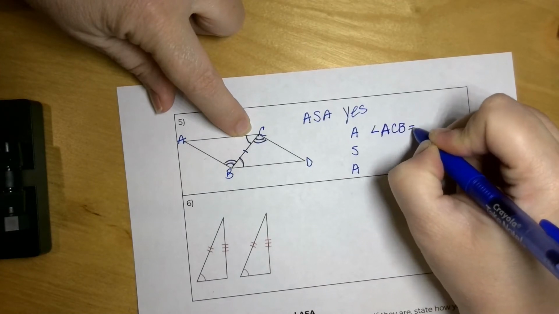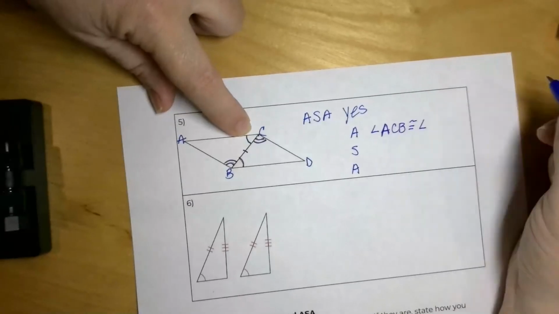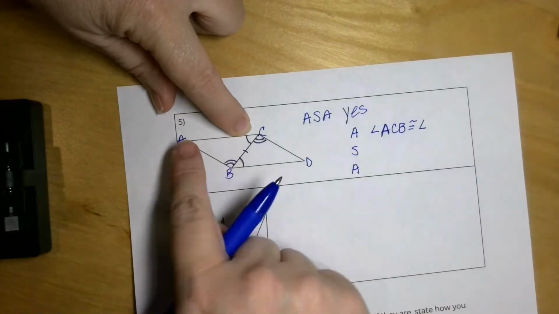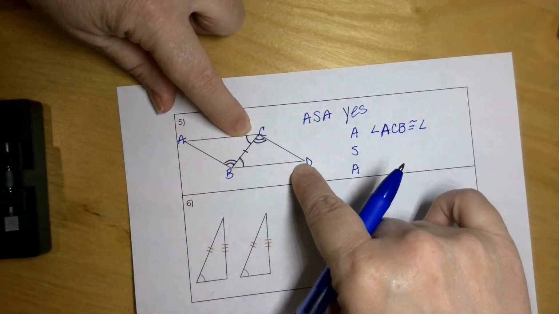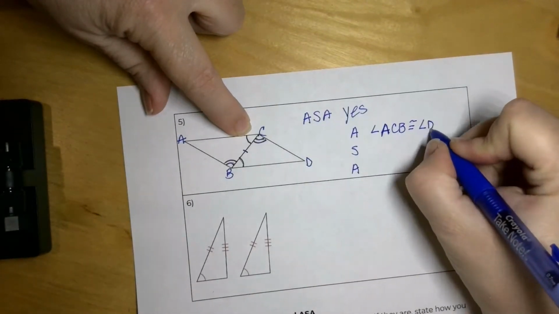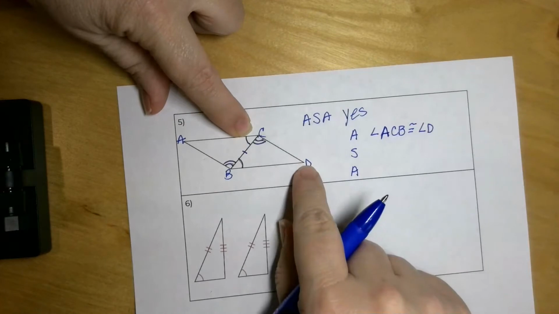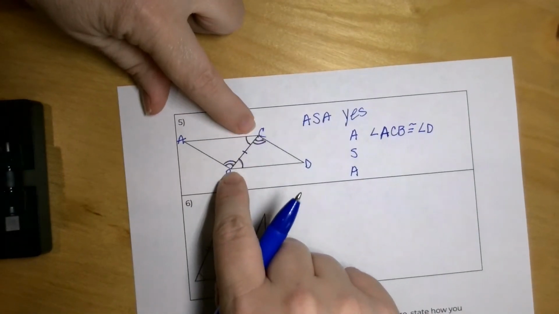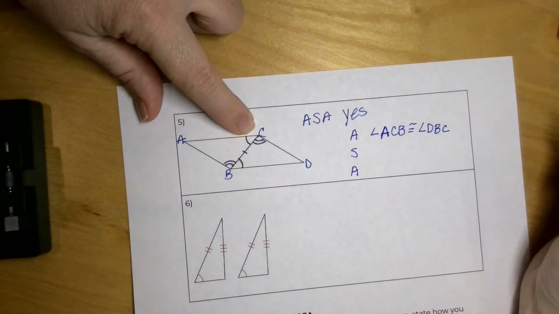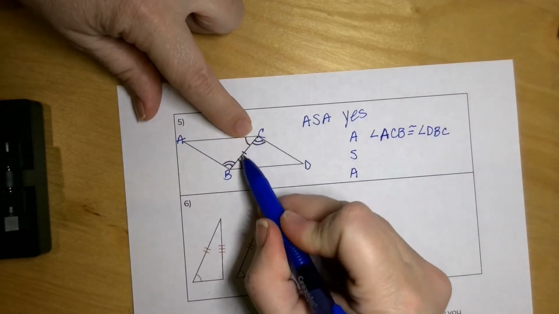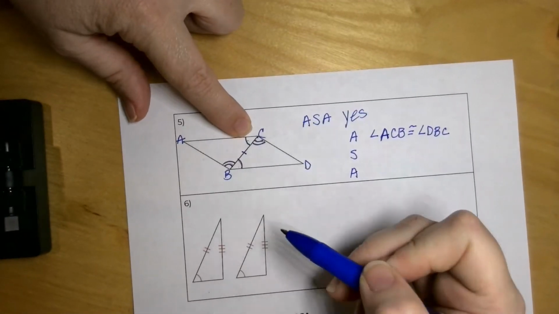ACB is congruent to what other angle? And I need to write it in order. A is the one that doesn't have anything, so that would be corresponding to D. D is going with B. That's got to be my single arc. So DBC is the way I would say this angle and this angle being congruent.